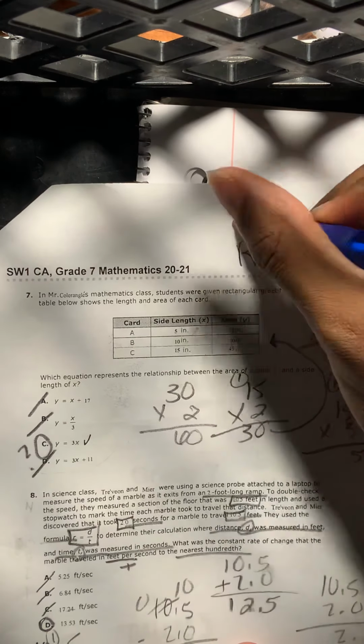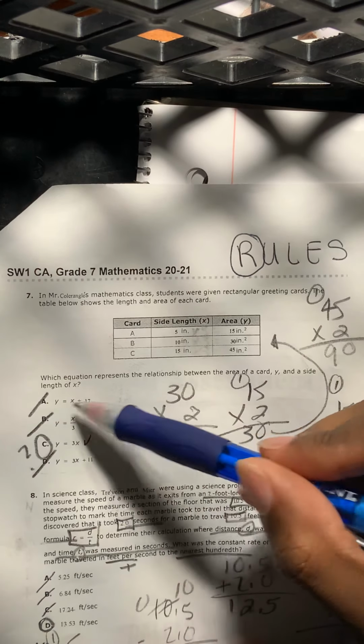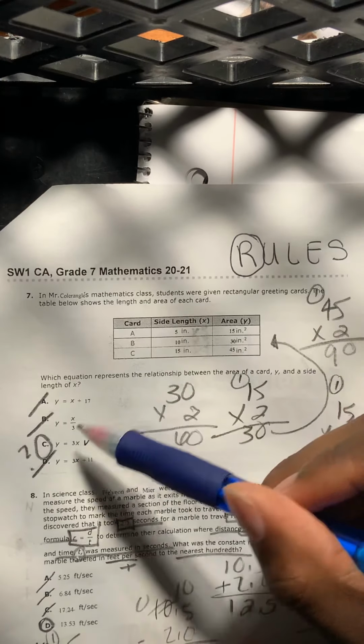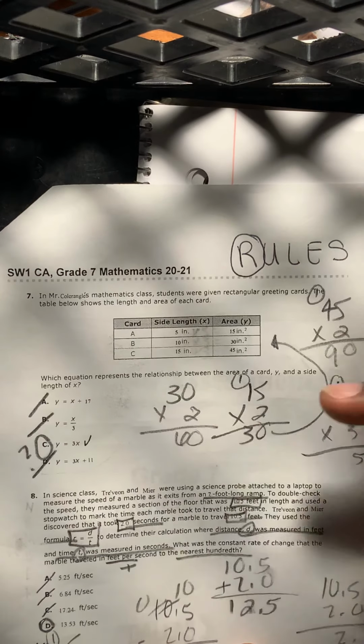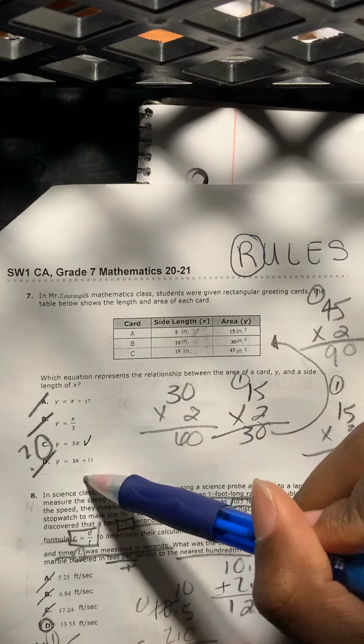So we've read the question, we read the options. We have option A, Y is equal to X plus 17. B, Y is equal to X divided by 3. C, Y is equal to 3X. And D, Y is equal to 3X plus 11.